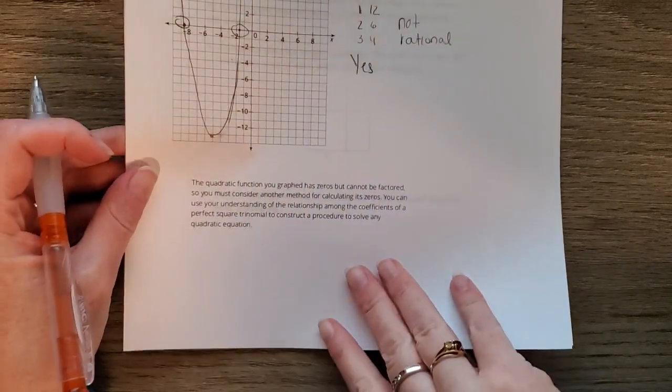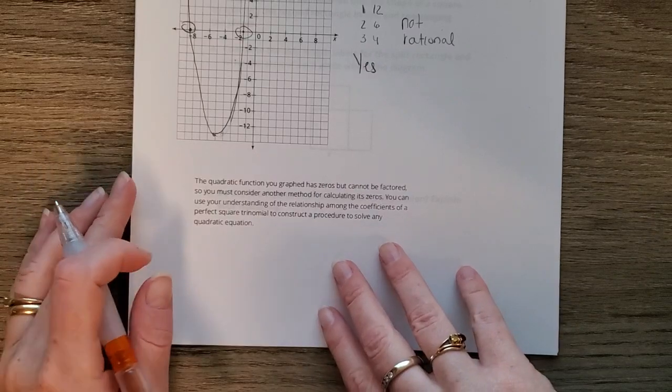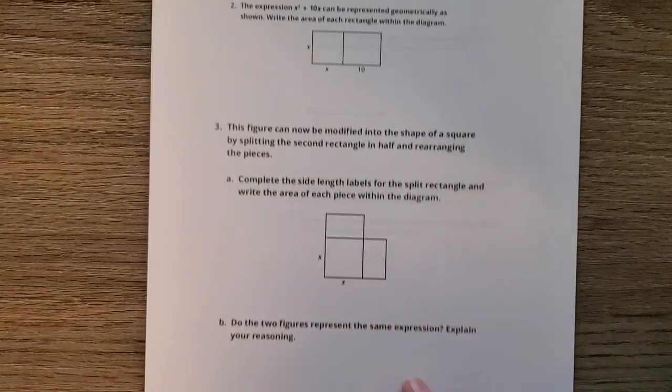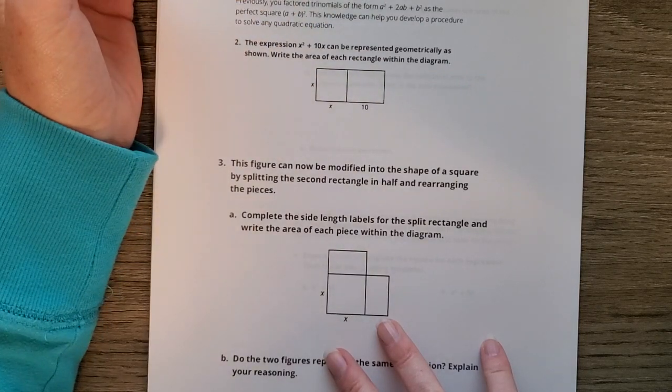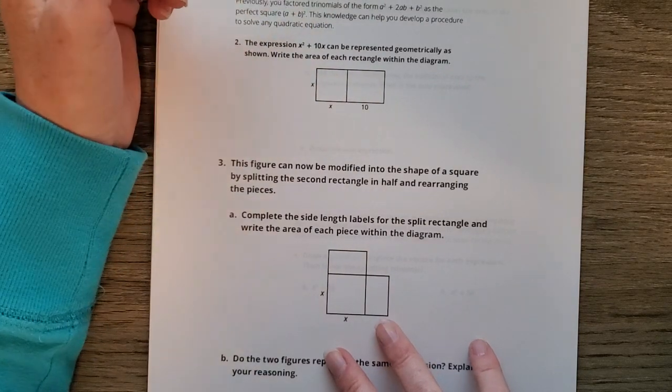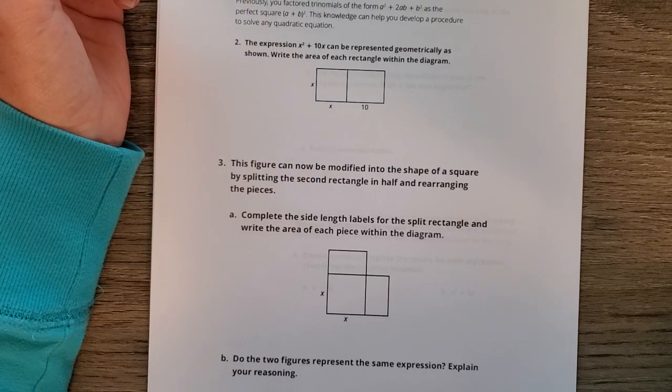The quadratic function you graphed has zeros but cannot be factored, so you must consider another method for calculating its zeros. You can use your understanding of the relationship among coefficients of perfect square trinomials to construct a procedure to solve any quadratic equation. Previously you factored trinomials in the form a squared plus 2ab plus b squared as a perfect square, (a plus b) squared. This knowledge can help you develop a procedure to solve any quadratic equation.